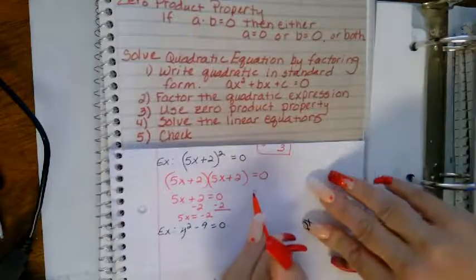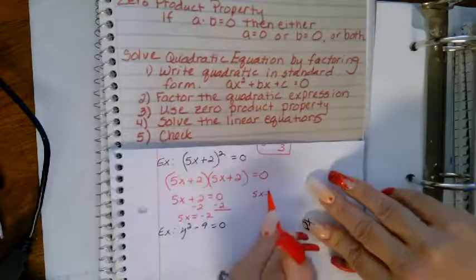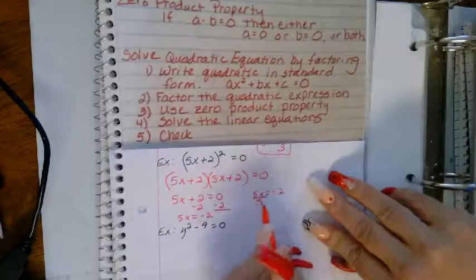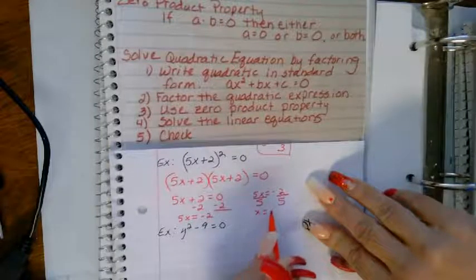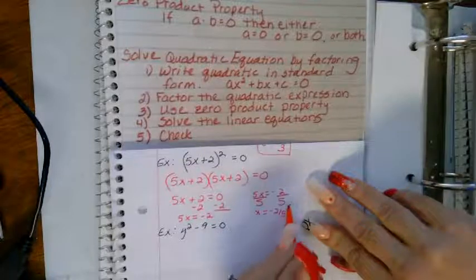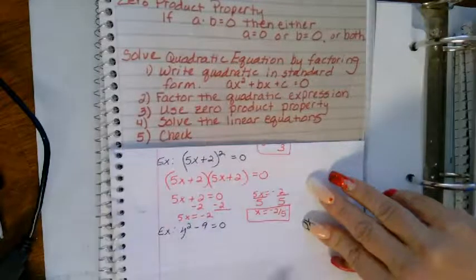Okay, I ran out of room, so I'm going to throw it over here. Now we're going to divide by 5 to get the x by itself. And we're left with x equals negative 2 over 5. And that is our solution.